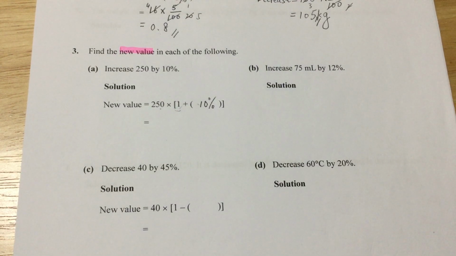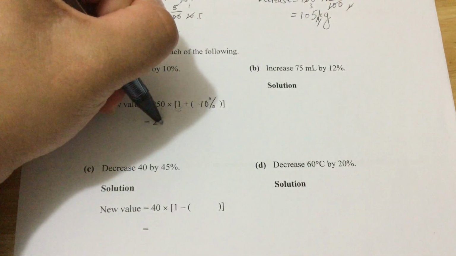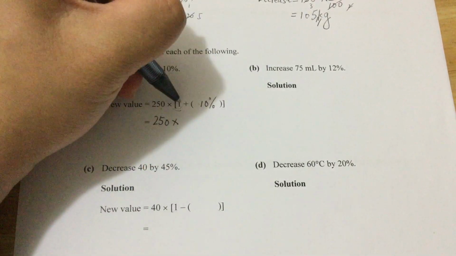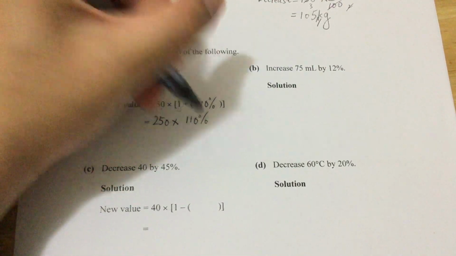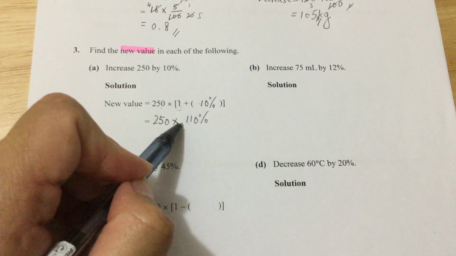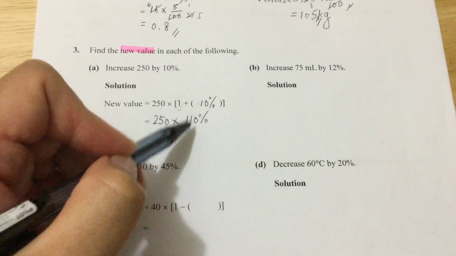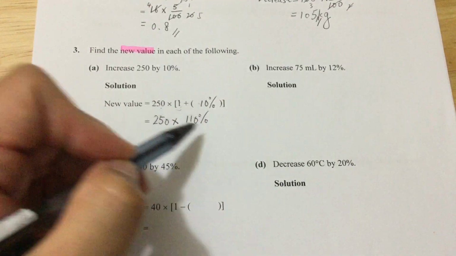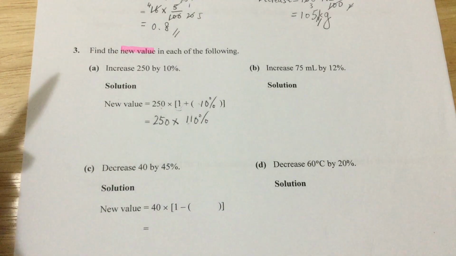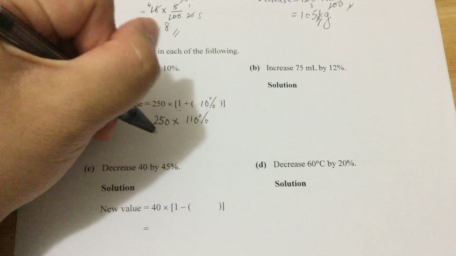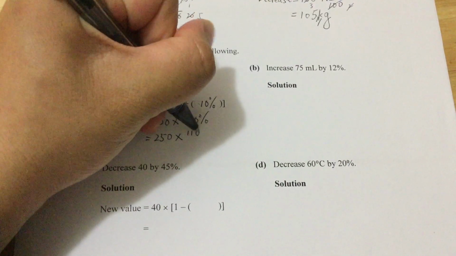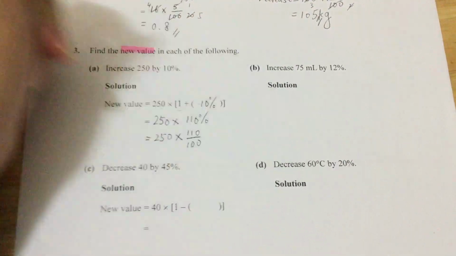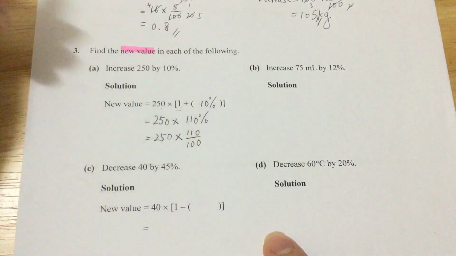So now what we are going to do is calculate the 250 times, because 1 is obvious. Just move 1 to here, 110% before 10, so you can take. If you only have 5, you will get 105. Make sure that you add it at the 100 digit. So you have this one, 250 times 110 over 100. So the new value, this one is obvious.